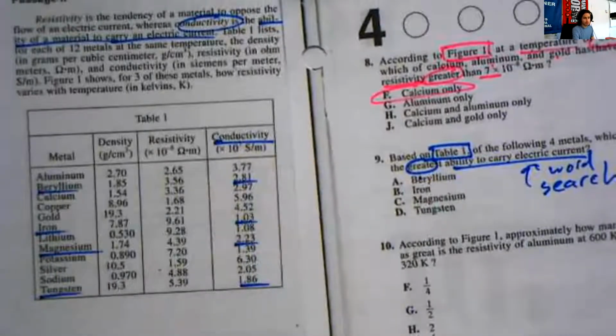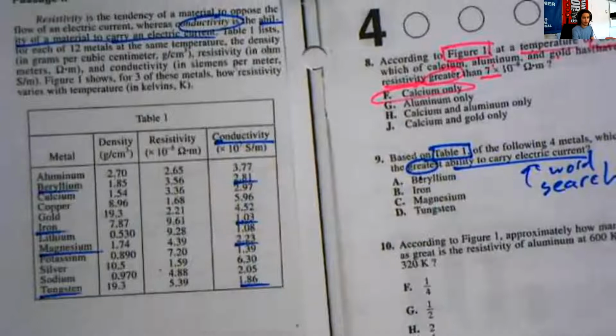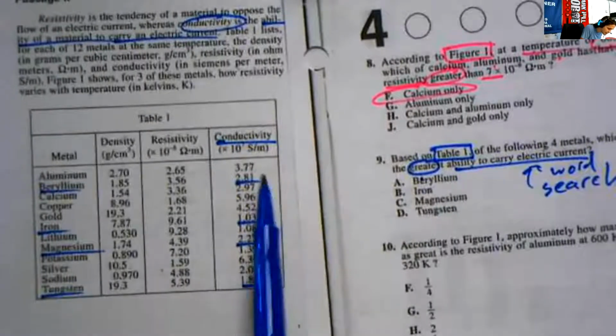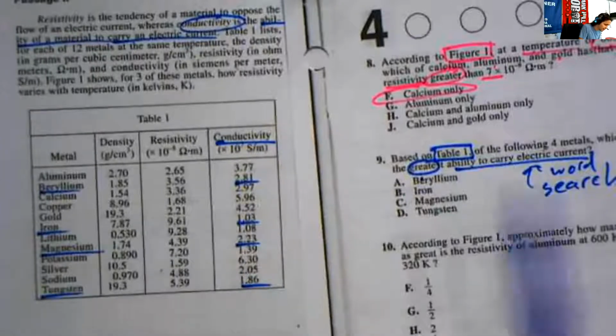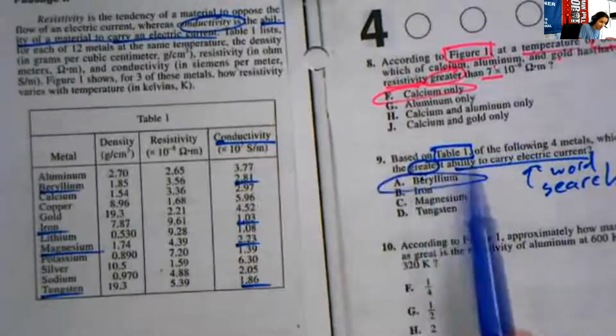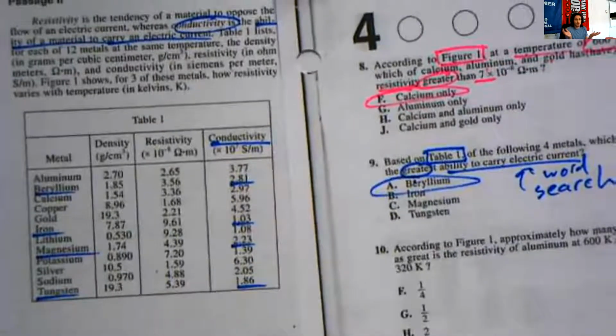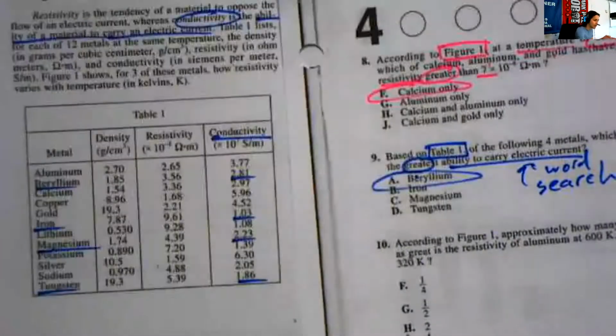You need to be able to move pretty quickly through tables like that. I know that. You might say, oh, that was fast. Which one's the biggest of those? It seems to be up top, beryllium. Do you have to know what beryllium is? No, it doesn't make any difference. These are just mystical words, and you're picking the big number that goes along with the correct mystical word.